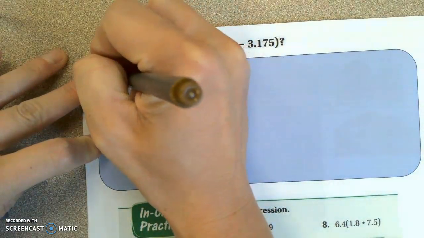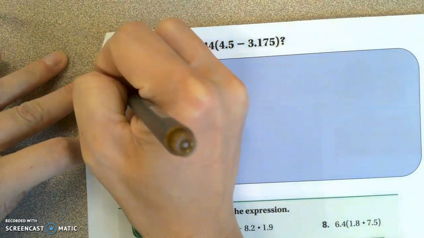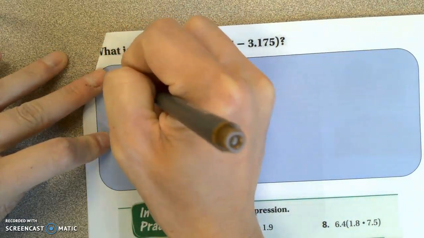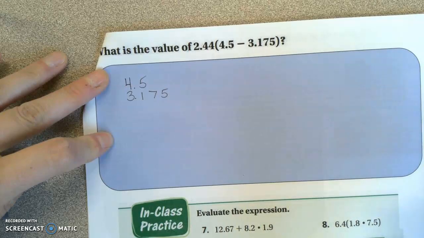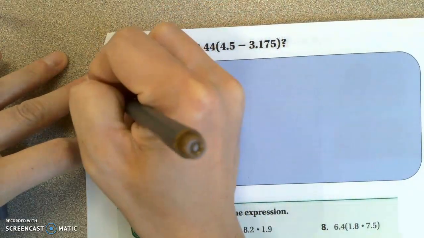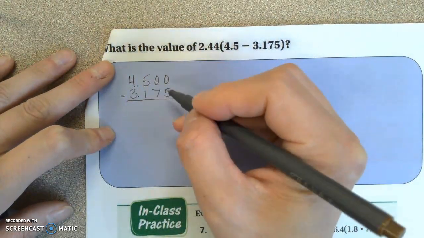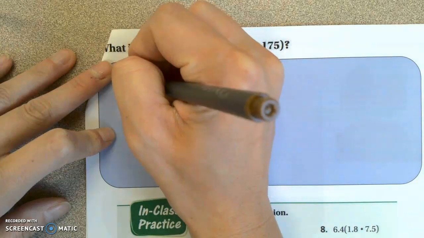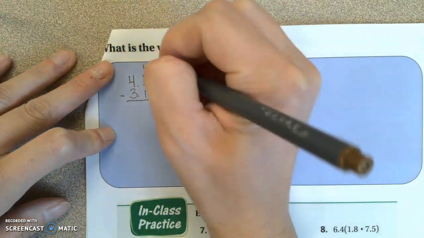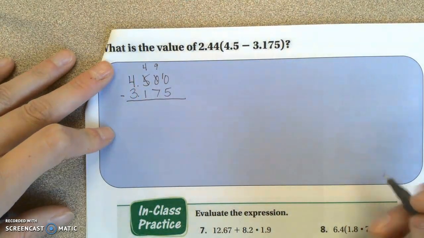So we know with subtraction, we do have to line up the decimal point. Okay. Put in some zeros as placeholders here. Then we'll go ahead and subtract. Okay, I can't do 0 minus 5, so I'm going to go over here and borrow. This becomes 4. This becomes 9. Now I can make that a 10.